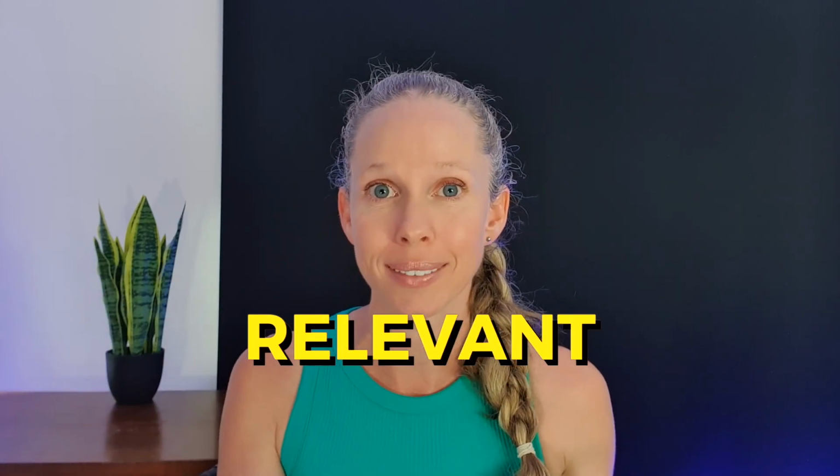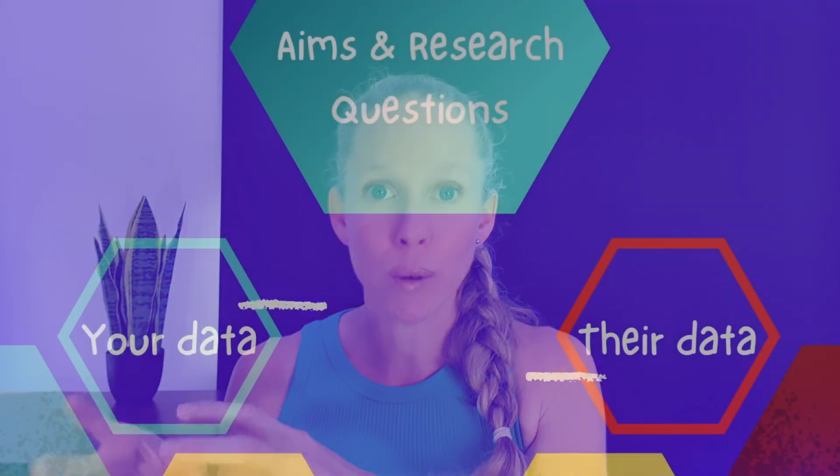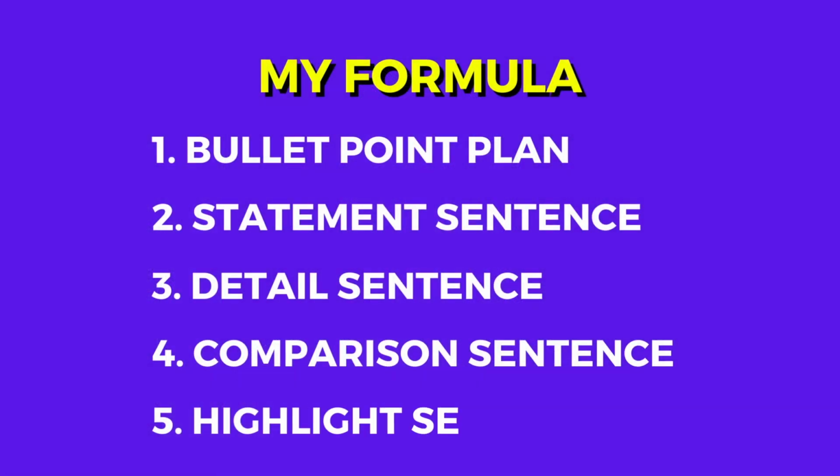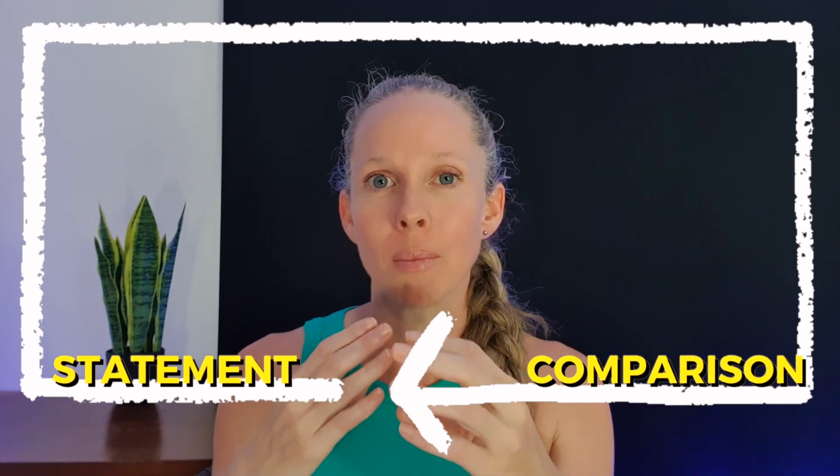And this is where I found it most helpful to use that running Word document, because I already had all that information in there about other research that was relevant to my own. And this made comparing them easier. Remember, the point of the comparison sentence is to link your research with other research and link them both back to your aims and research questions. After I write my comparison sentence, I write my highlight sentence. This is where I relate the information in my comparison sentence back to the main point in my statement sentence.